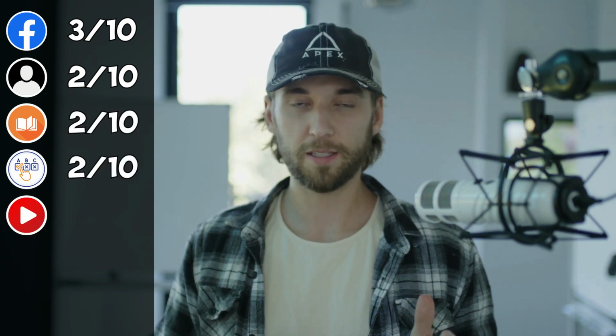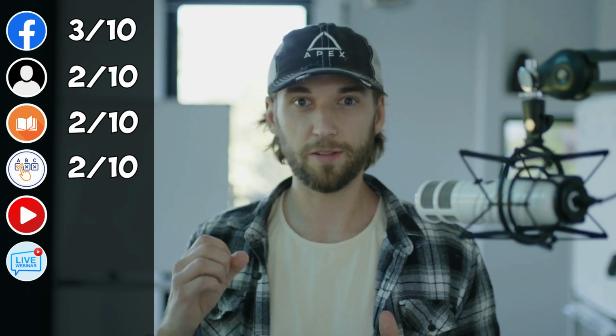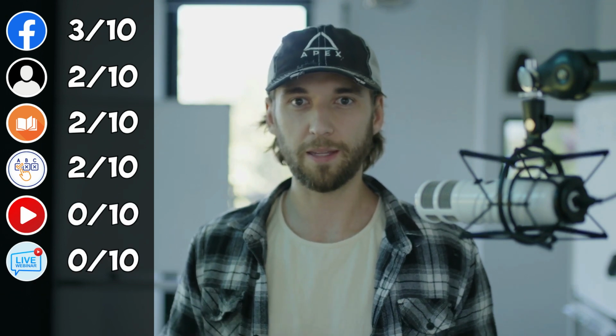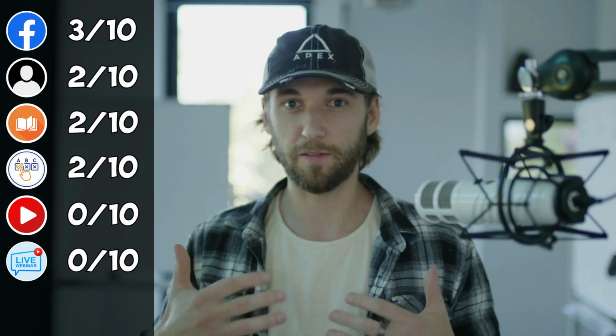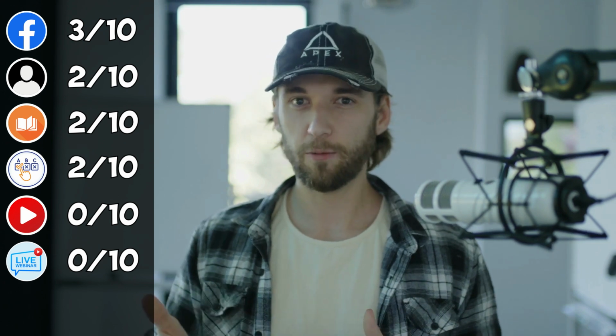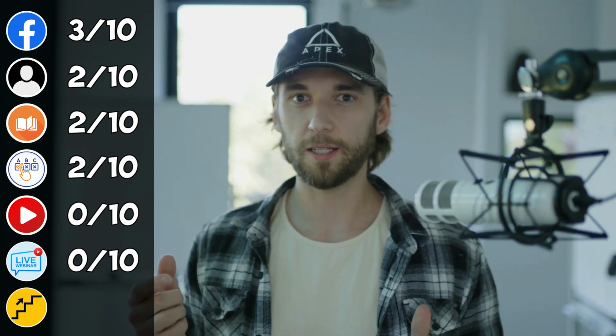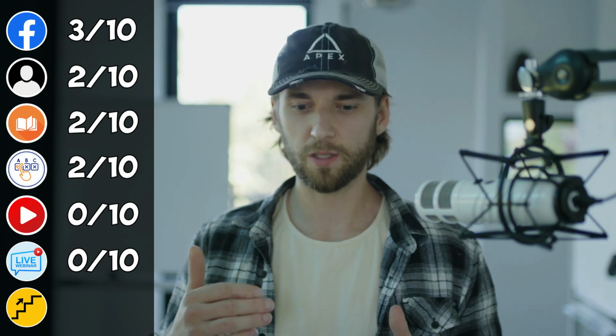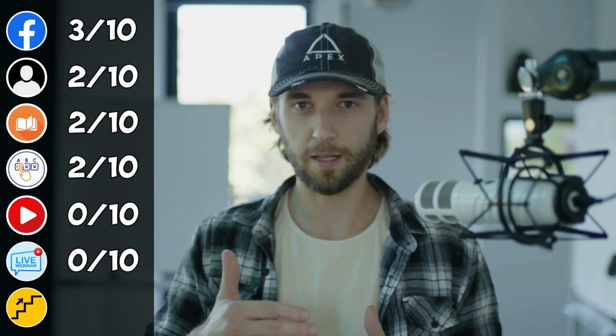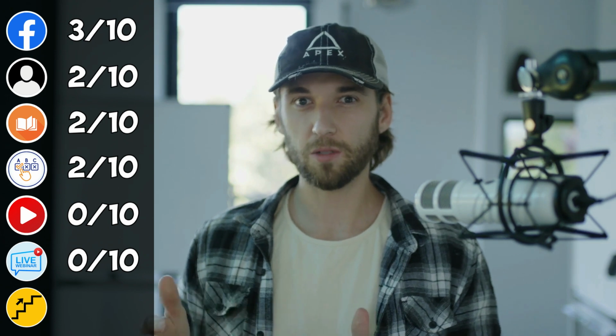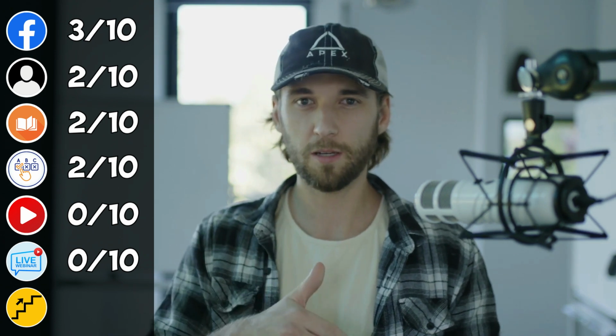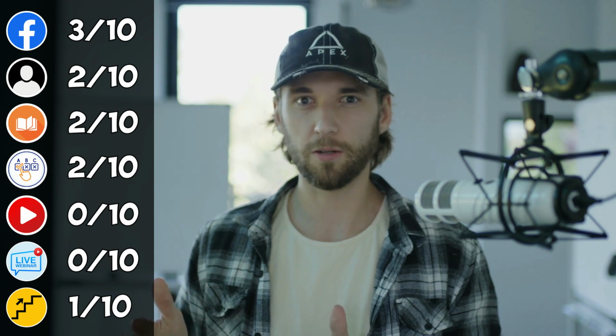For both the VSL and the webinar funnel, we can give both 0 because there shouldn't be any ongoing maintenance to actually warm up the lead because the funnel is doing all of the work. And then finally, we have the Ascension Funnel, which theoretically should also be 0 because prospects should buy the product and then upgrade on their own. However, because we're actually selling a product, this is going to require some sort of ongoing support for customers. So we'll give it 1 point for the ongoing support requirement.